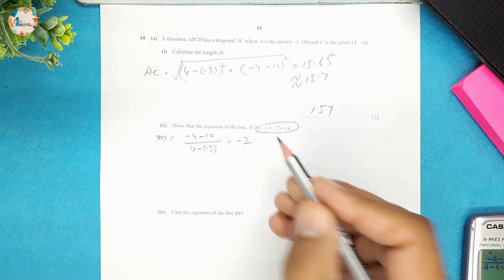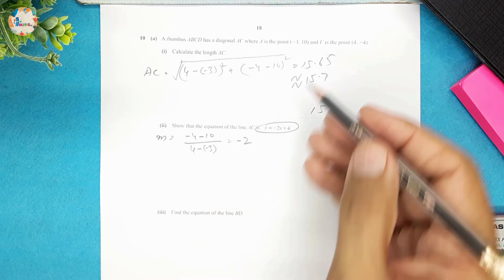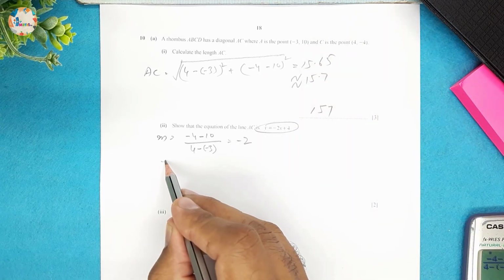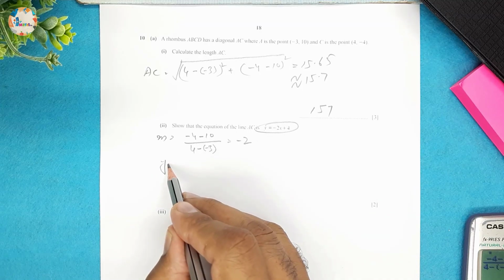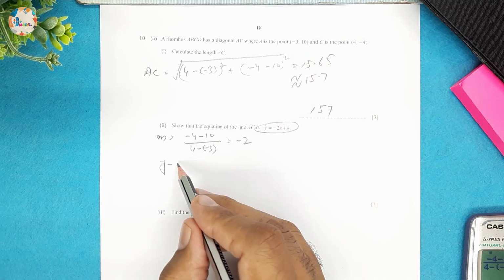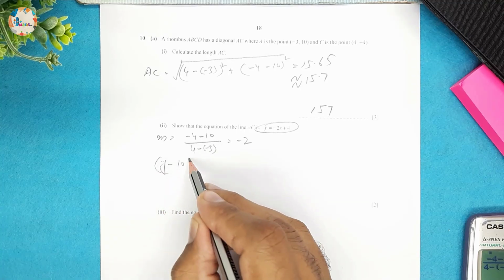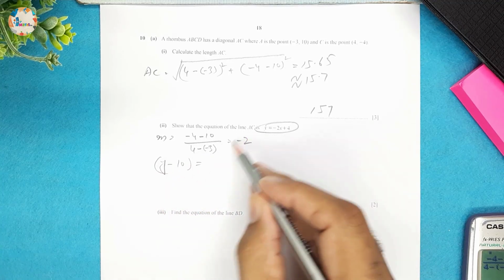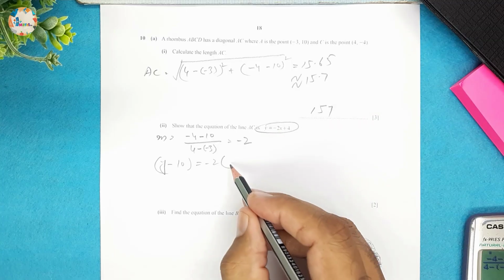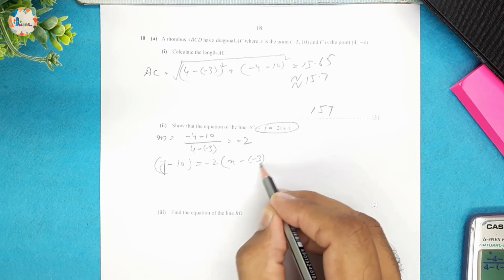So the gradient is minus 2, and we can take any of these points and use the gradient. I'm using the first point: y minus y1 is equal to m, which is minus 2, into x minus x1, which is minus 3.